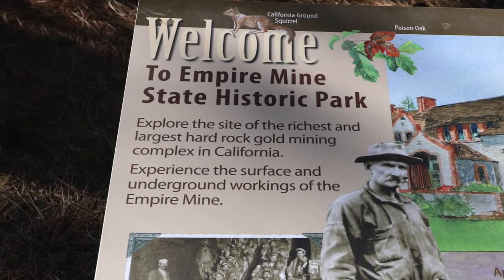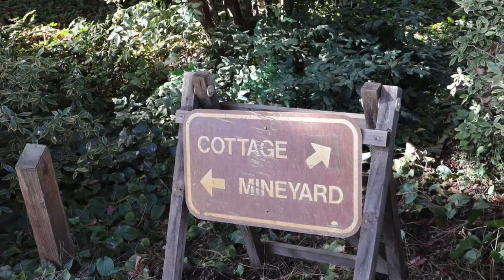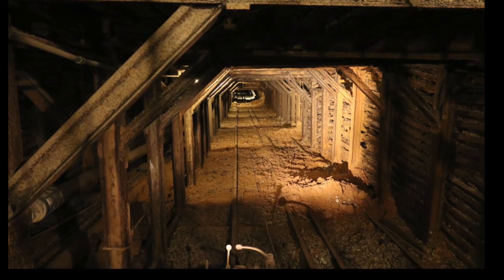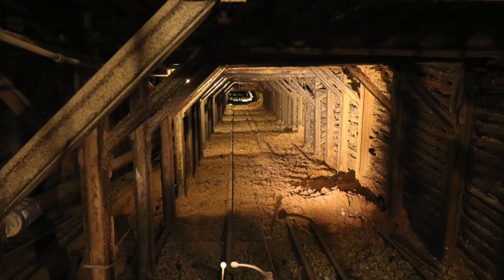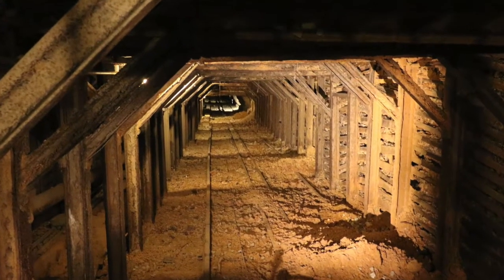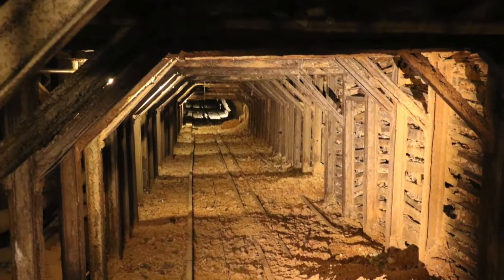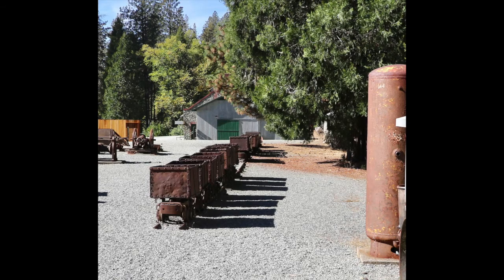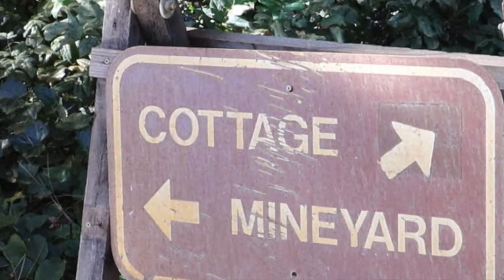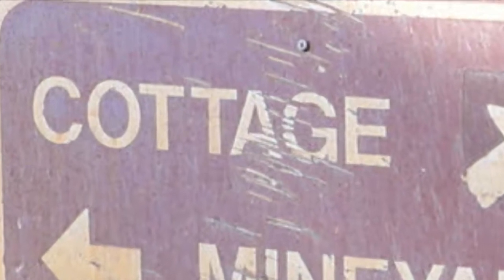Founded in 1850, the Empire Mine was one of California's richest mines and would remain in operation until 1951. The mine reached a depth of 11,000 feet, as well as digging 367 miles of crisscrossing tunnels. In its century of operation, the Empire Mine produced 5.8 million ounces of gold. Today, the Grass Valley Empire Mine is a state park.